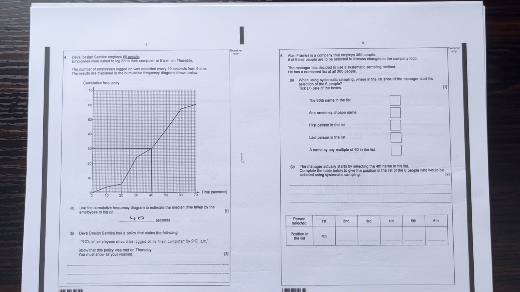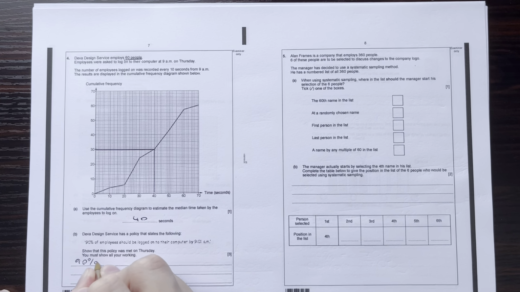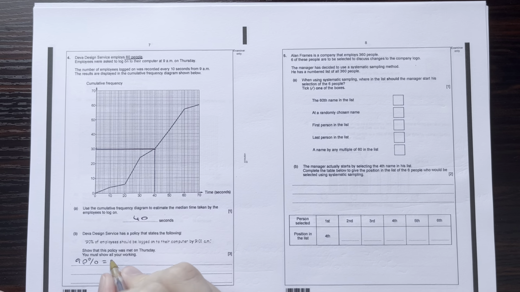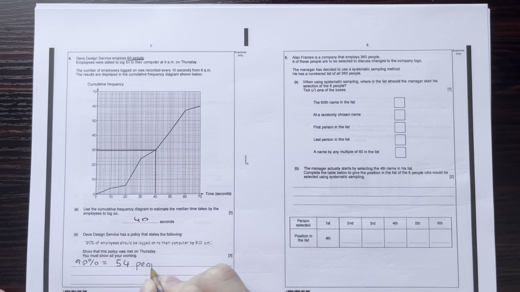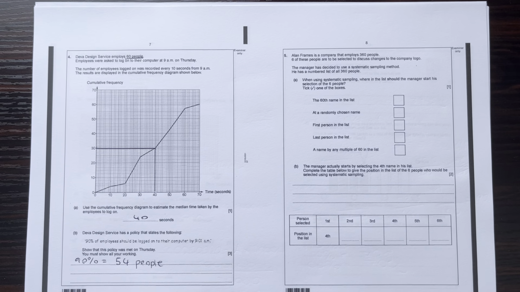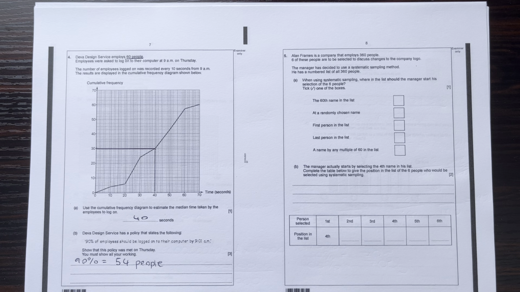Diva Design Service has a policy that states the following: 90% of employees should be logged onto their computer by 9:01 a.m. Okay, so there are 60 people in the survey, so the 90% mark would be 60 take away 6, which is 54. So 54 people. So show that this policy was met on Thursday. So we need to show that above 54 people were logged on by 1 minute past.